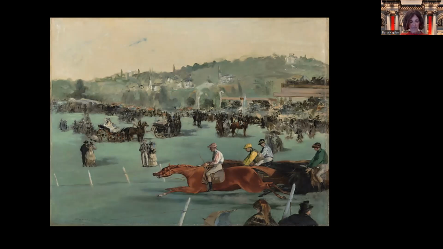So the first painting that we're looking at is done by Manet, and it's called The Races. It was painted in 1872, and it's 28 inches by 37 inches. And again, Manet really owed his interest in the subject to Degas. Degas did a number of drawings of Manet at the races, which we'll see, which tells us that they definitely spent time at the race course together.